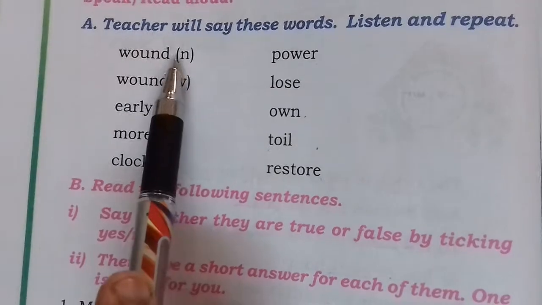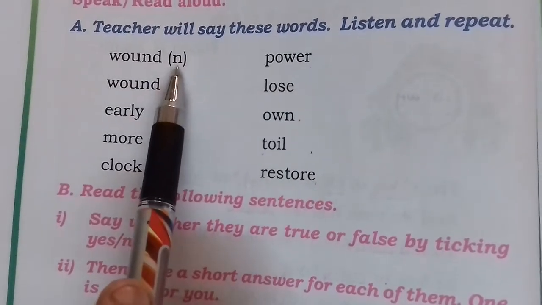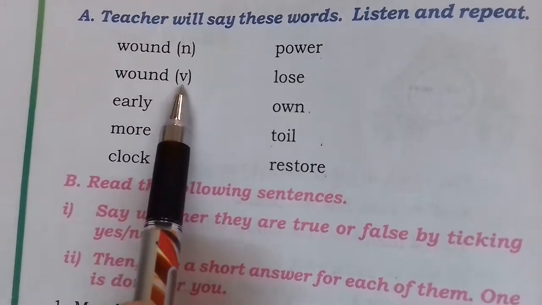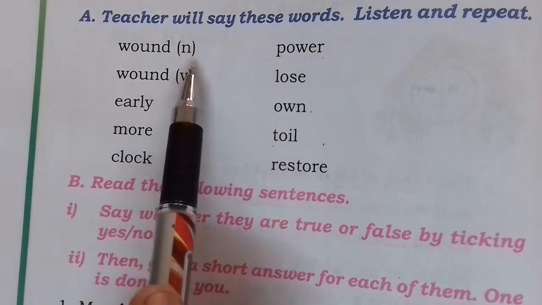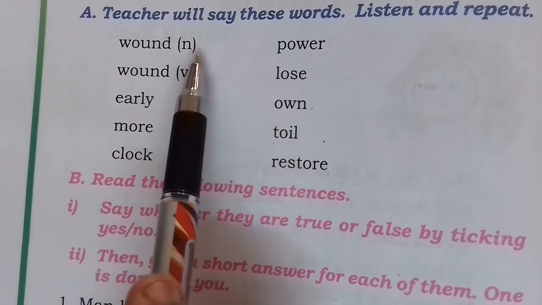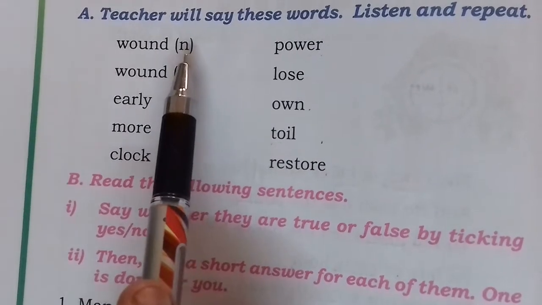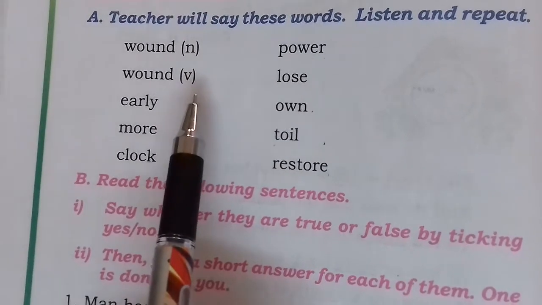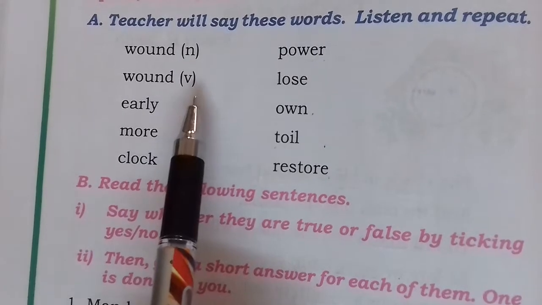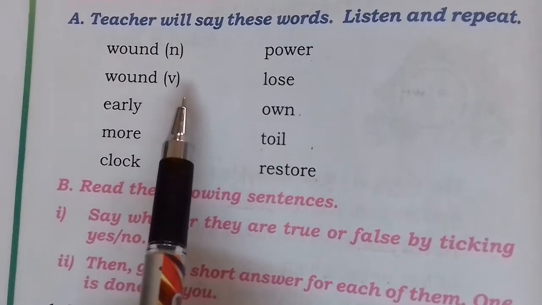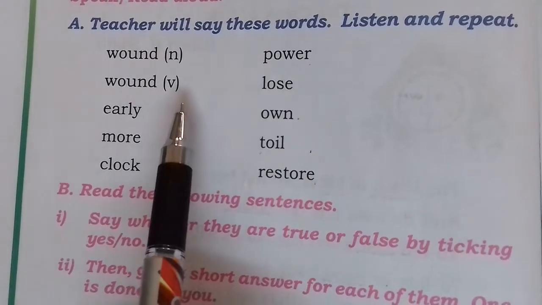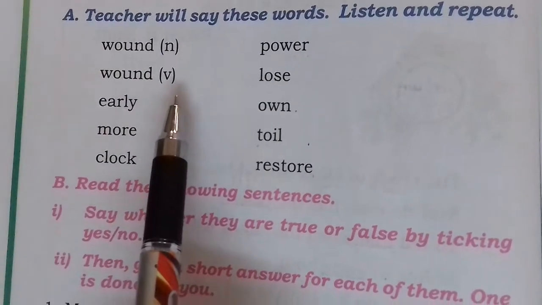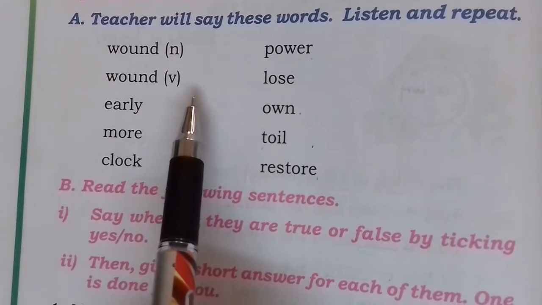Now watch this first. In the bracket, if it says n, it means noun. If it says v, it means verb. Now in my previous class, I have already taught you what's a noun. A noun is a naming word. Okay, let me teach you what's a verb. Verb means action words. Any word that does work is an action word. It is called a verb. Okay children, I will give a clear explanation of it in the next class.